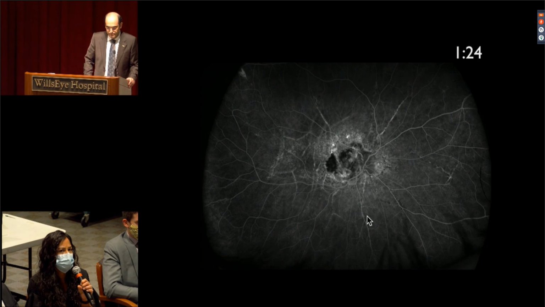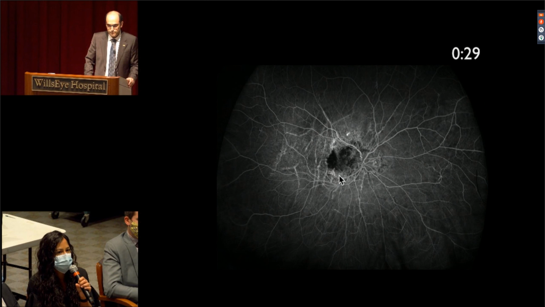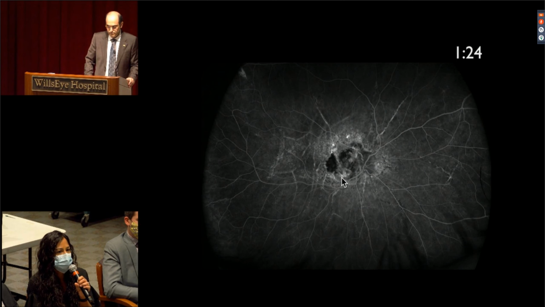And then 1 minute, 24 seconds, full AV phase. So persistent hypo signal correlating to this dense pigment changes, but this area, go back to the earlier frame. Yeah, so if you watch this and then go forward, there's increased hyperfluorescent signal here. Possibly, I think you can potentially call that leakage or staining. And then these areas have increasing hyperfluorescence as well. Persistent hyperfluorescent signal in those linear streak-like areas as well.